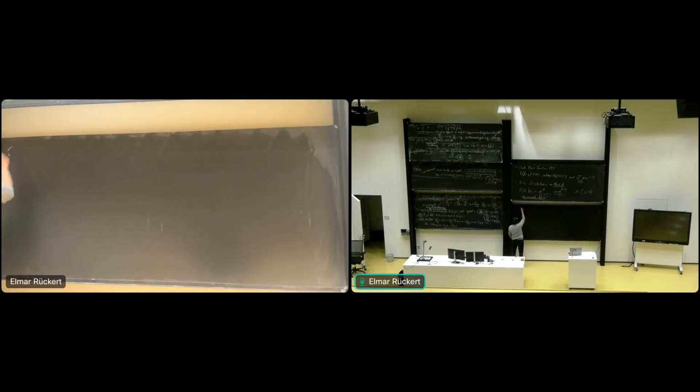So for continuous distributions, we define probability density functions.